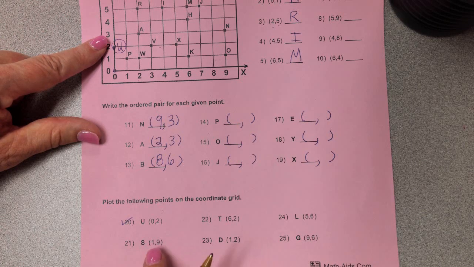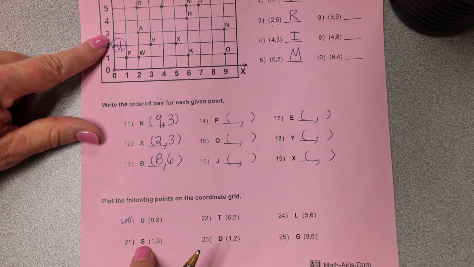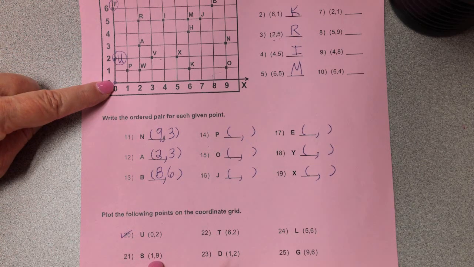Let's do one more of those. Let's try 21. 21, we have an ordered pair 1, 9. What letter goes there? What letter goes at 1, 9? Aston. At 1, 9, we're putting letter S. So let's start at the origin.